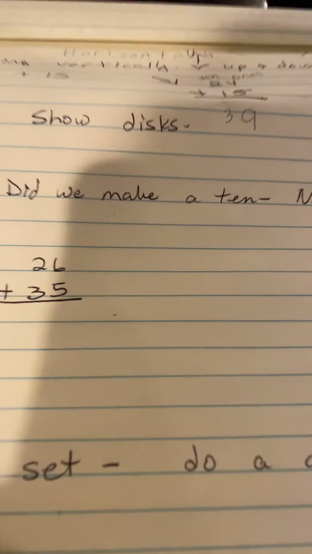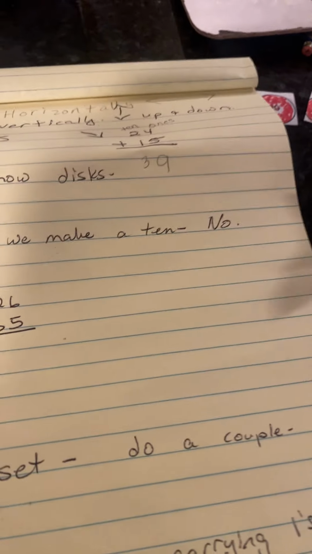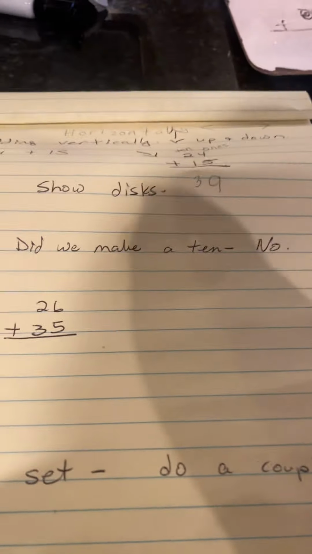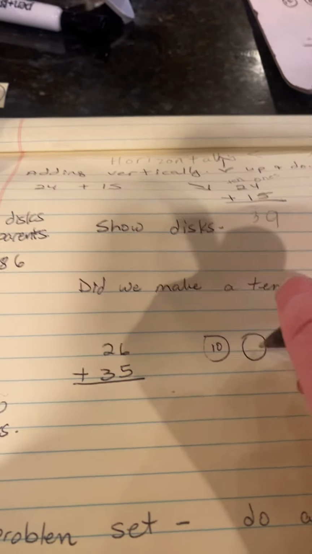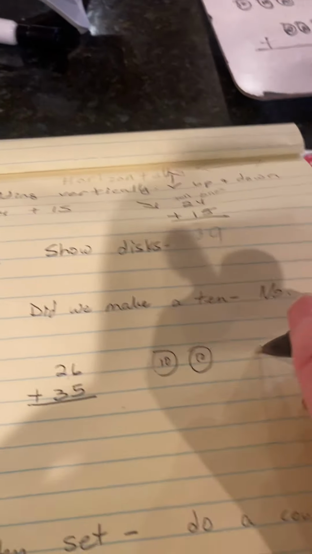Okay, next one I'm going to show, I'm just going to write this on my paper. Instead of using those discs, it's a little bit easier. Okay, 26 plus 35. So I'm going to have 2 tens for the 26, and I'm going to have 6 ones.